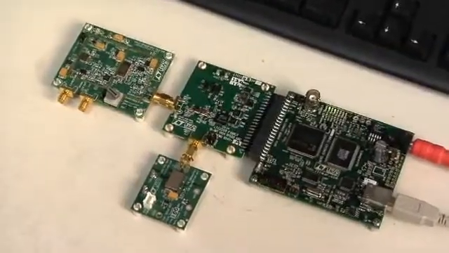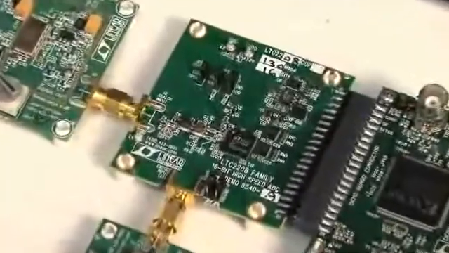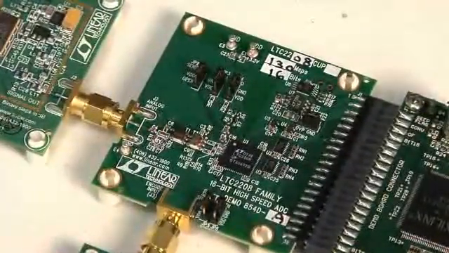When you open P-Scope, you will see 3 empty windows. Before we can look at the features of P-Scope, we will need to collect some data. We are collecting data from the DC854D-A demo board, which includes the LTC2208 ADC. We are sampling at 100 megasamples per second, and we have an input frequency of 70 megahertz.